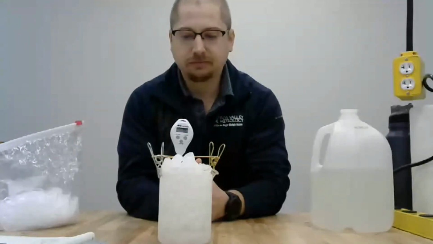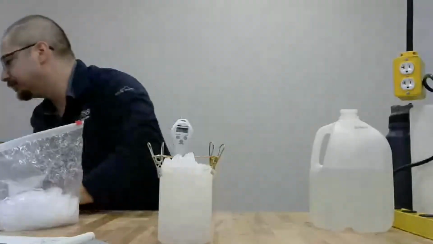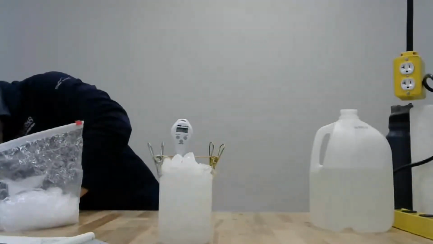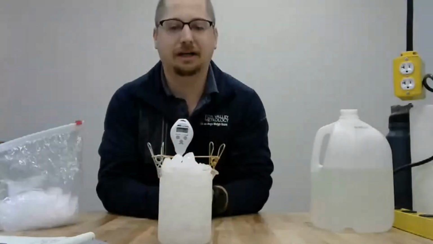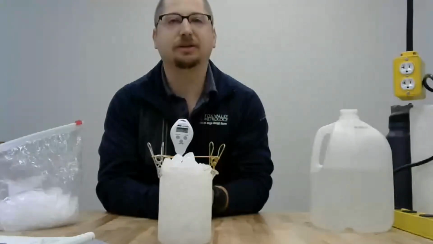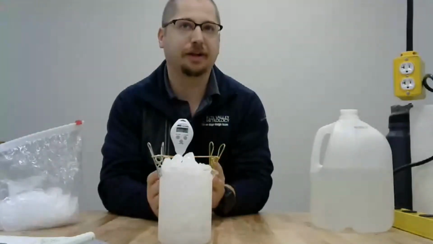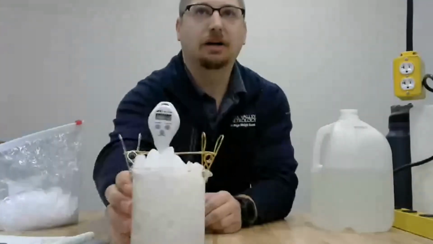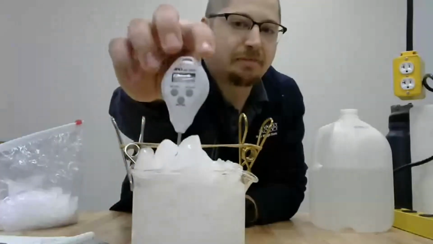So does anybody have any questions about how to make an ice point? Any tips for suspending the probe? That's going to be the biggest variance. The goal is to get the tip to the center of the ice point. So you can see here, I'm using a couple clips with a rubber band in the middle.